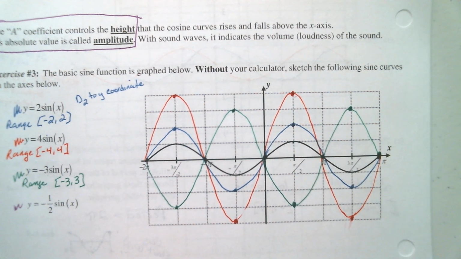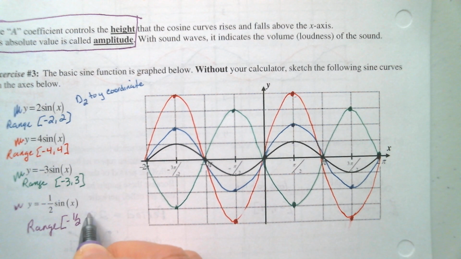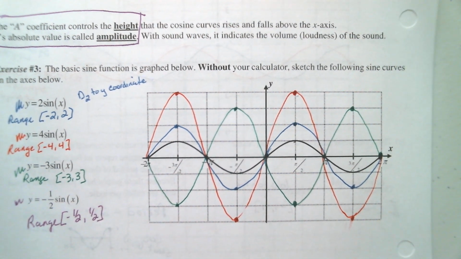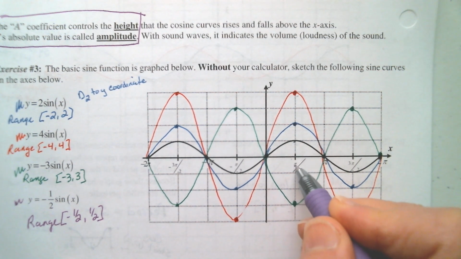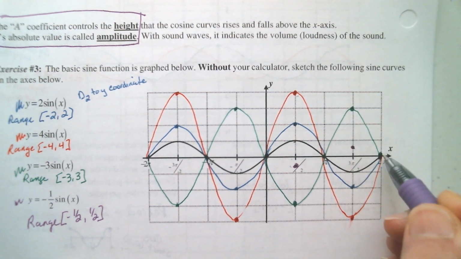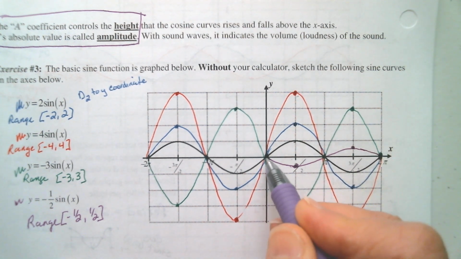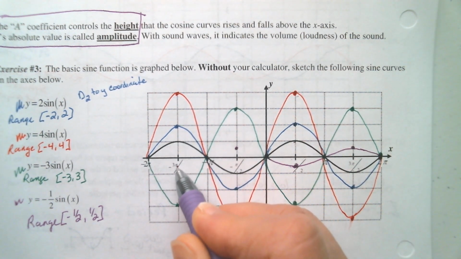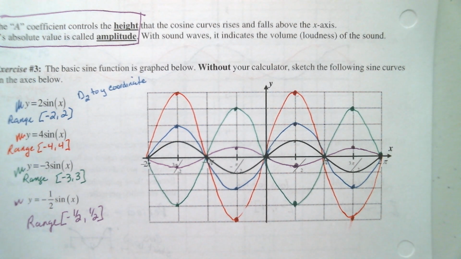And y equals -1/2 sine x. Starting at the origin, then it's going to go down to a height of -1/2, which would be about here, up to the x-axis, up to the max of +1/2, down to the x-axis. And symmetric with the origin. So up, x-axis, down to min, x-axis.